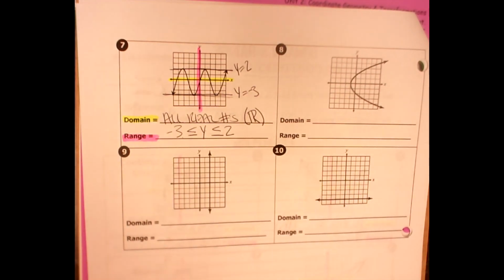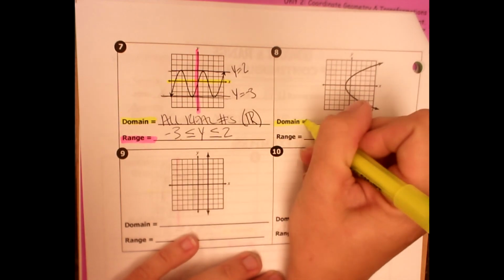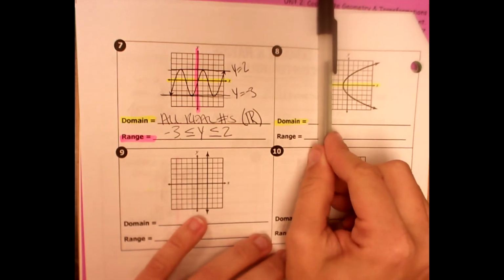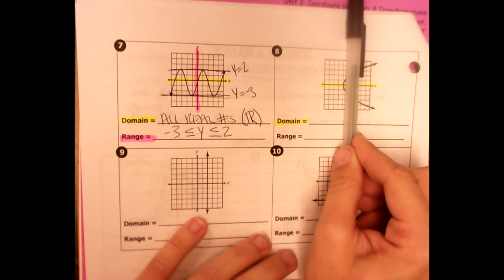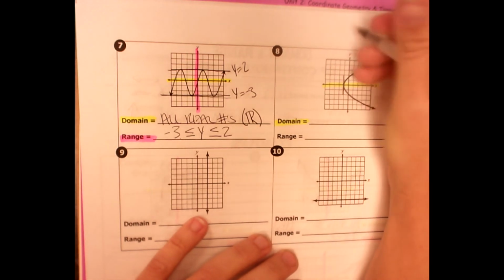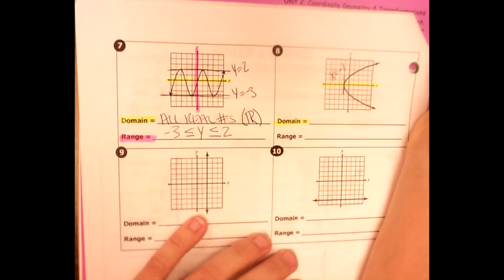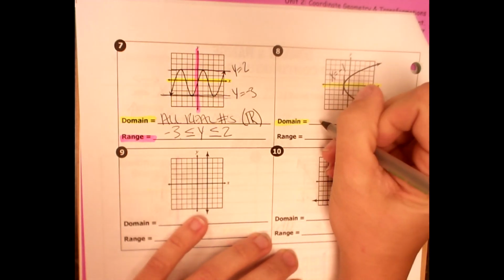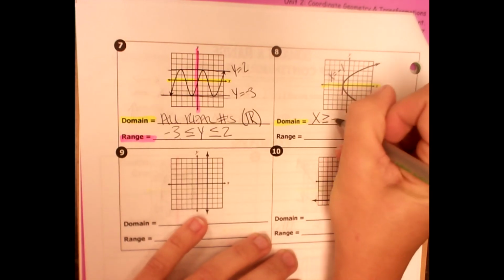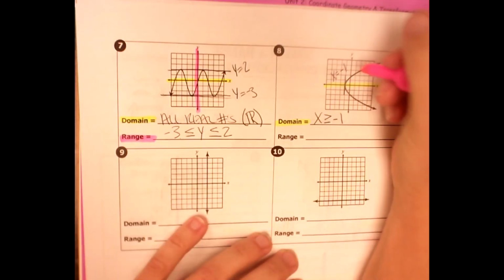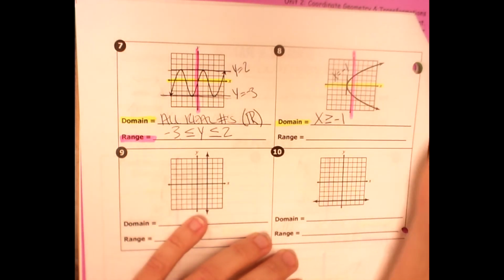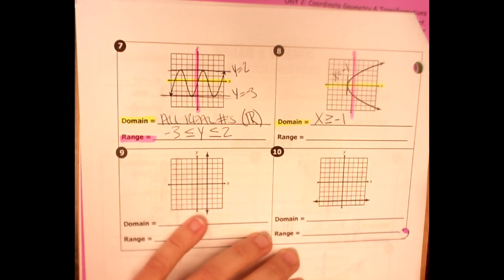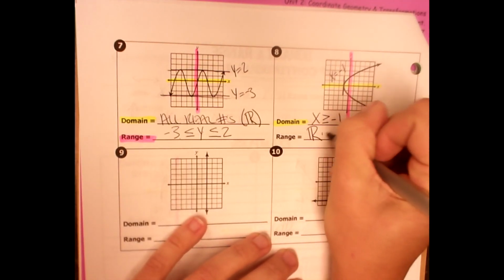Let's look at number 8. My domain is my x values. Scanning left to right, we're not using any of these values over here. If you look, my x's don't start until x is equal to -1. But scanning left to right, they keep going this way. So my x's are greater than or equal to -1. Our range is all the y values. So scanning top to bottom, those arrows imply that it keeps going top to bottom, so it is all real numbers.